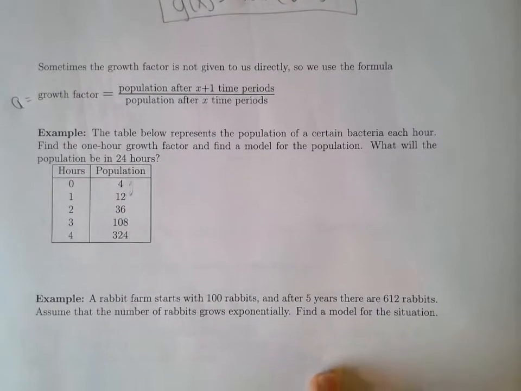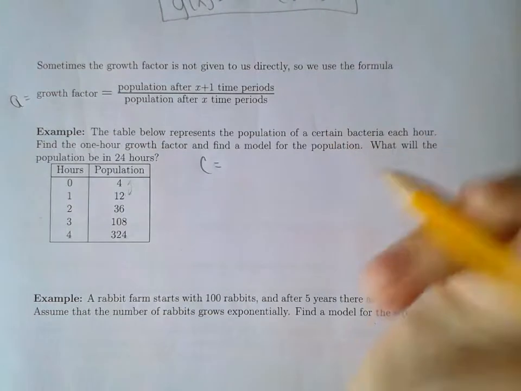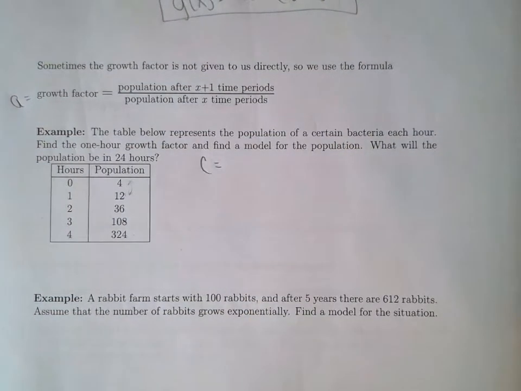Let's go ahead and look at this example. It says the table below represents the population of a certain bacteria each hour. Find the 1 hour growth factor and find a model for the population. What will the population be in 24 hours? We have to do a couple things here. We need to find C, then find A, then we'll have a model, and then we're going to find the population in 24 hours.